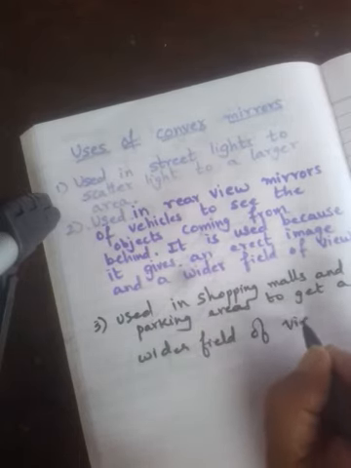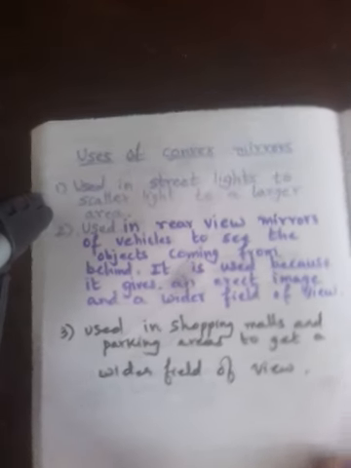Okay, these are the uses of convex mirrors.